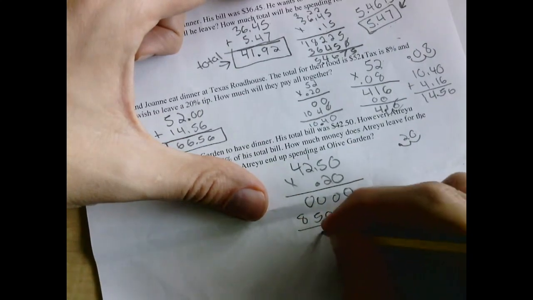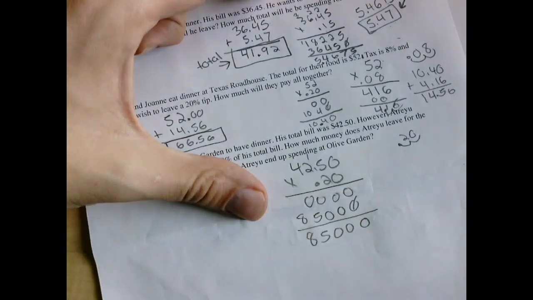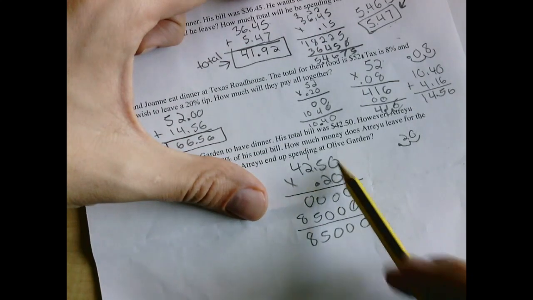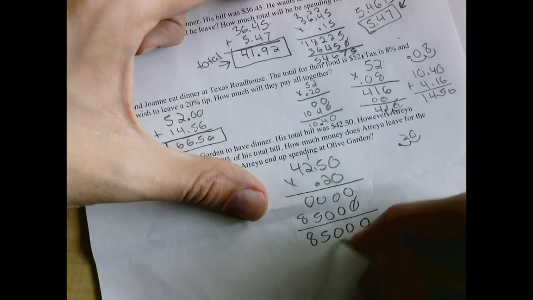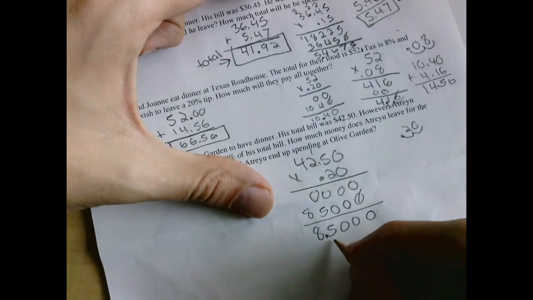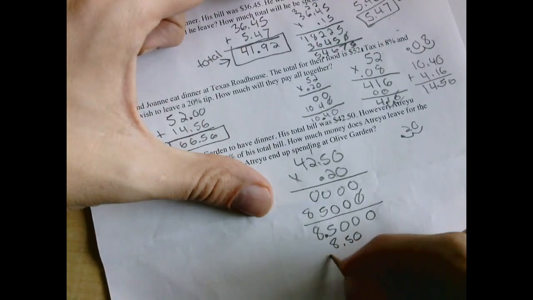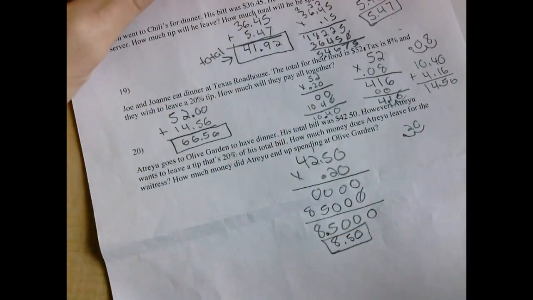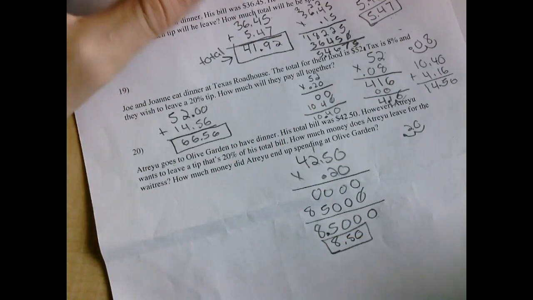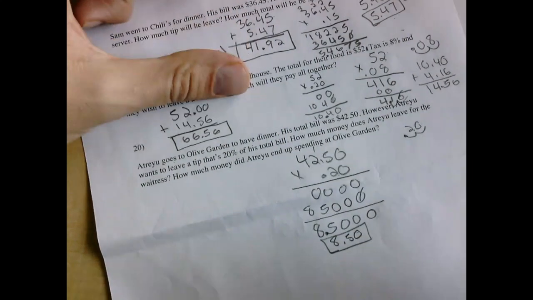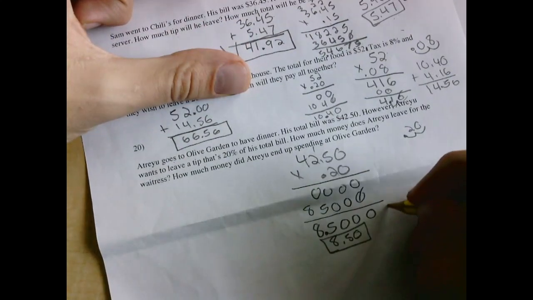Add my zeros and my numbers. How many places do I move it from the right? Well, I have 1, 2, 3, 4 spots. Okay, 8.50. So I get $8.50. That represents the tip.